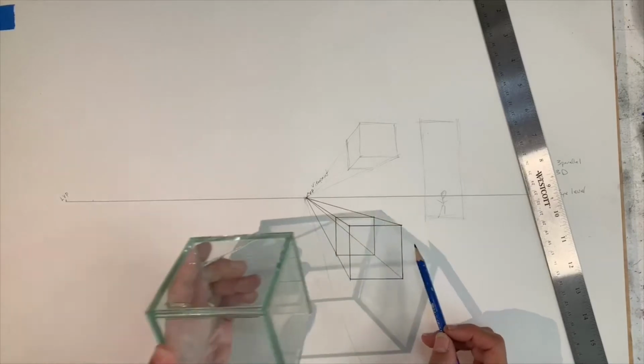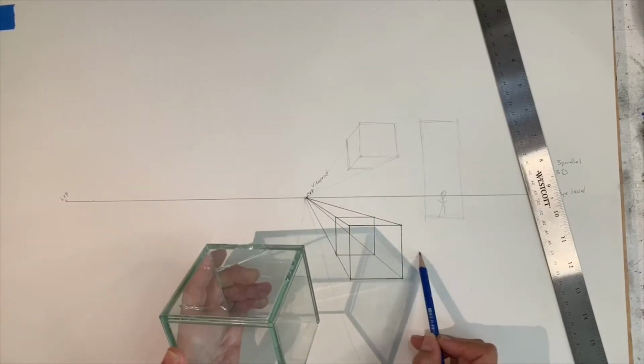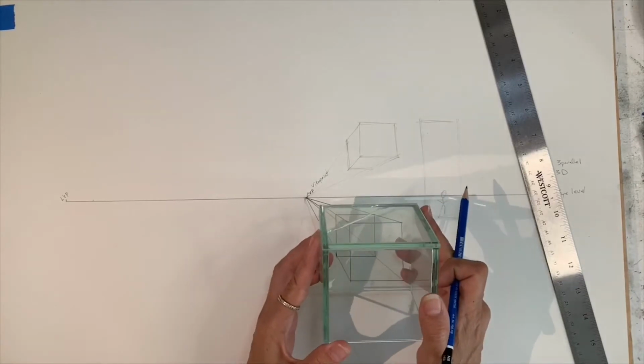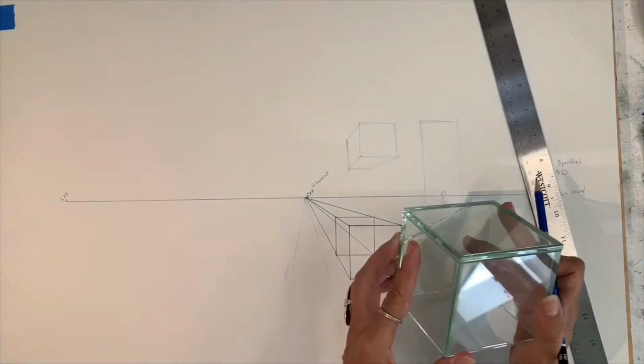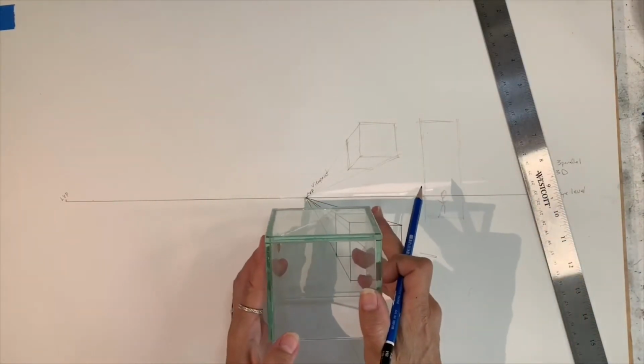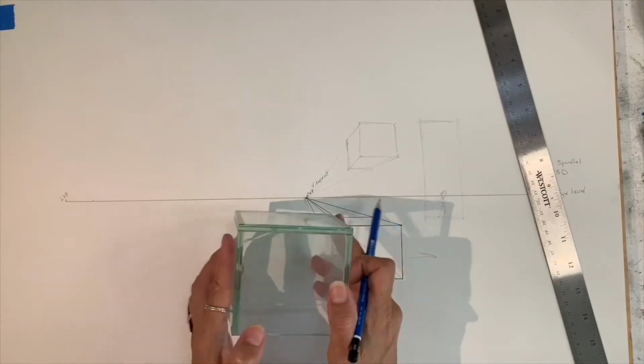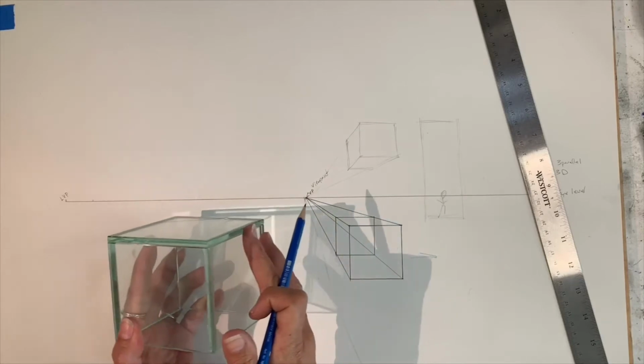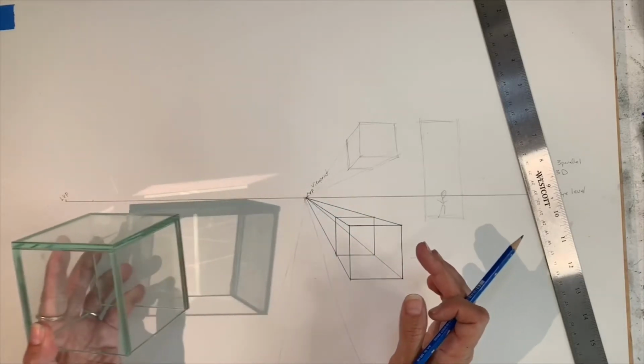2-point perspective kind of happens when things go further away. So it's kind of like this. They move away. 1 point would maybe be more central to your central vanishing point, and then with 2-point, things move a little bit off to the side.